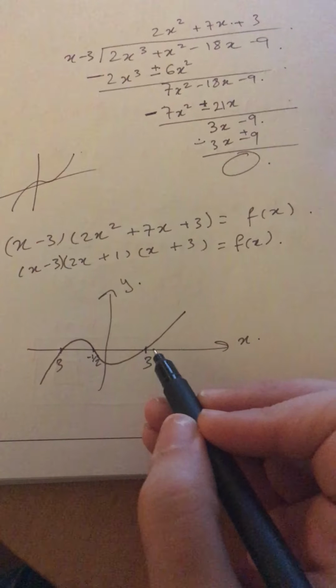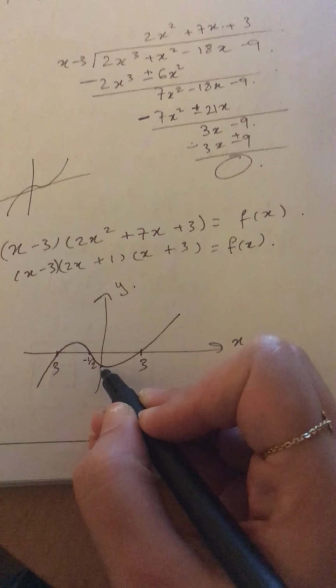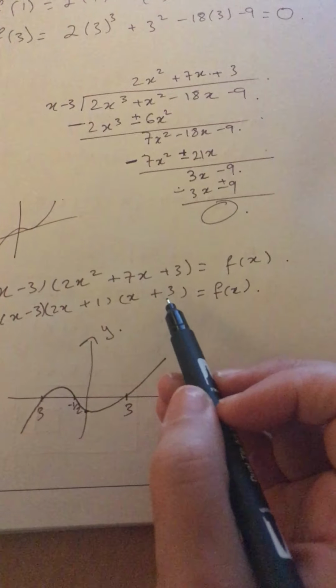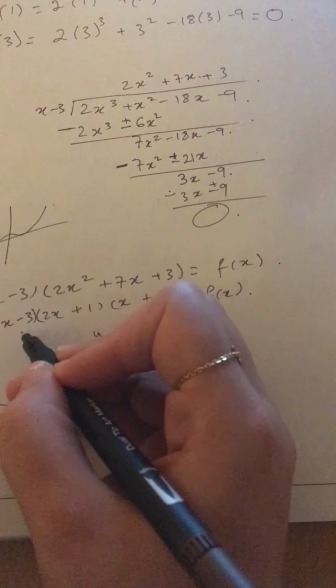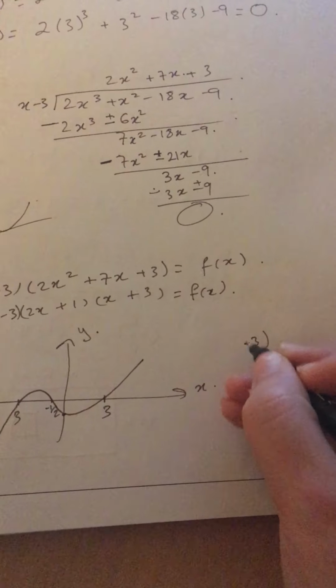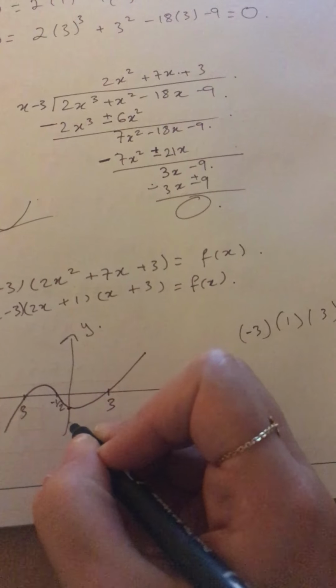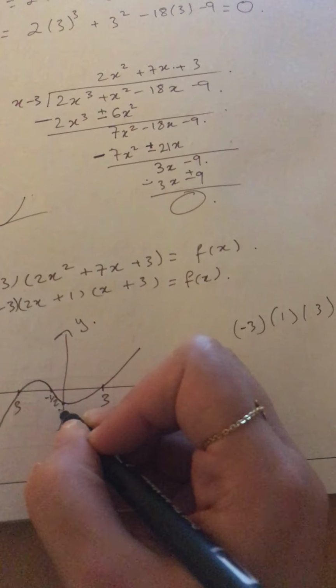So these are the points where it hits the x-axis. I have to find the point where it hits the y-axis. That's when x is 0. So here if I put x is 0, I'll be left with minus 3 times 1 times 3, which is a negative 9. So that point there will be a negative 9.